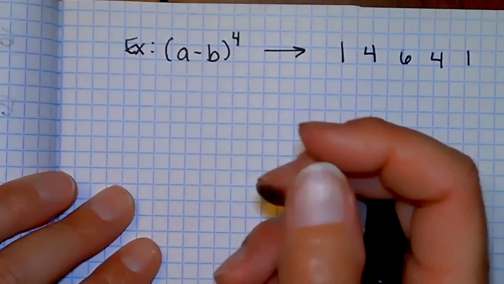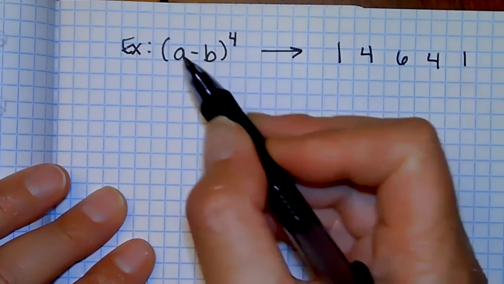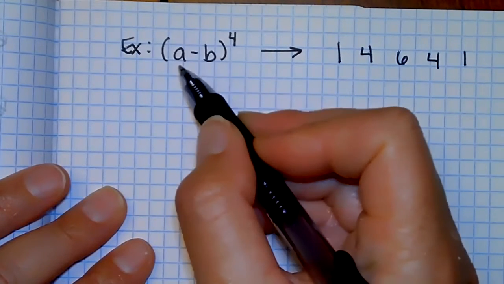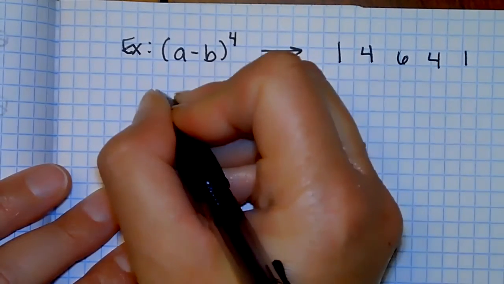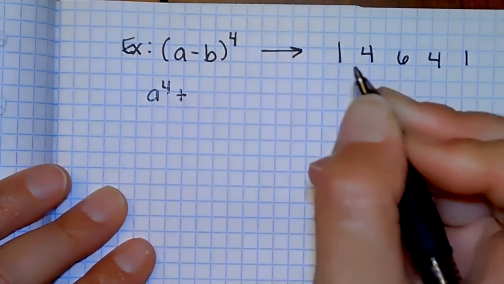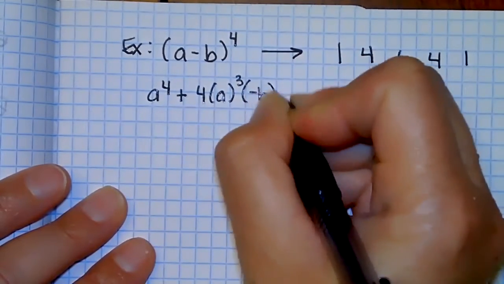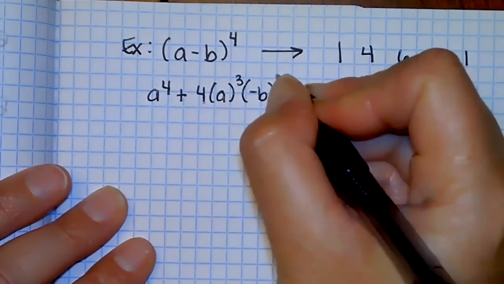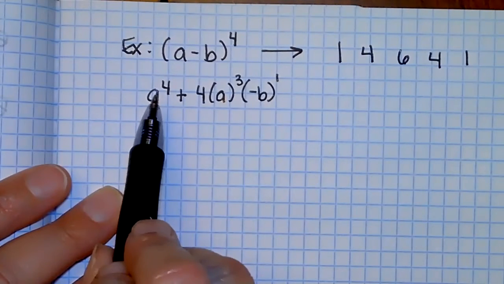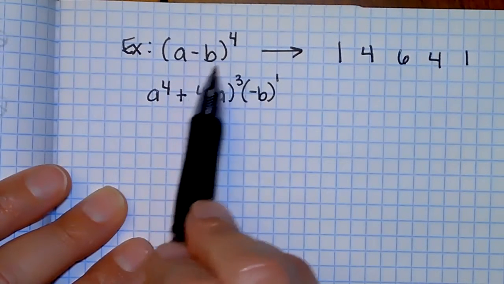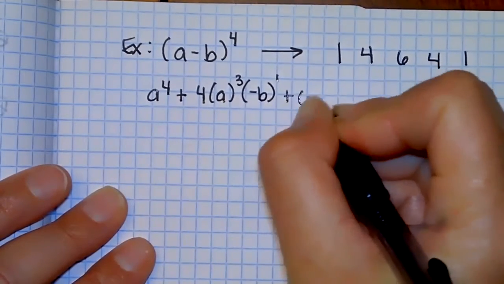And now what the difference is going to be, these are going to be the coefficients in front of each of my terms, and they're going to be multiplying with A to a power. And here, this isn't going to be B, it's going to be a negative B to a power. So I'm going to start with an A to the fourth plus 4 times A to the third. And then it's going to be a negative B, negative B to the first. So whatever is here is going to be raised to the starting power, and it's going to keep going down. And then here, including the sign, that's what's going to be raised to the other power.